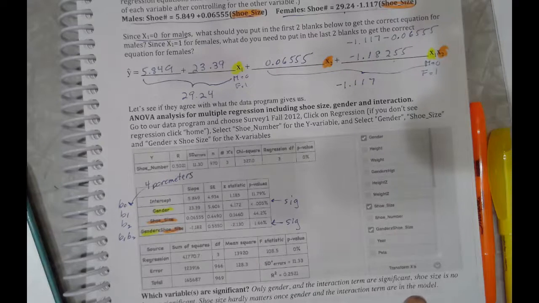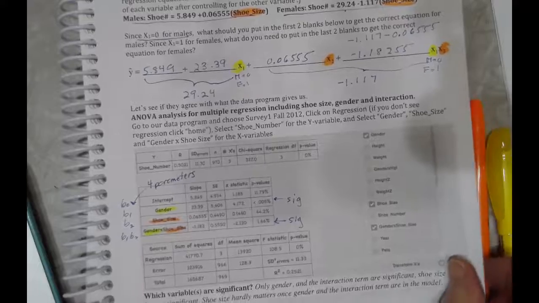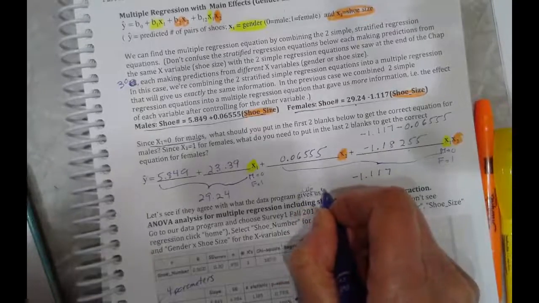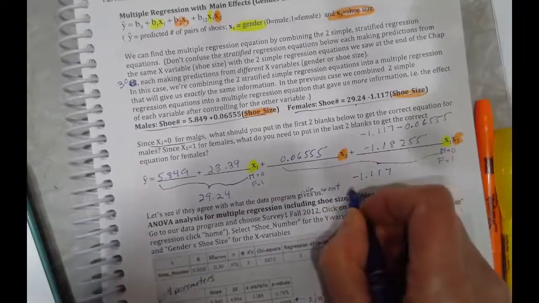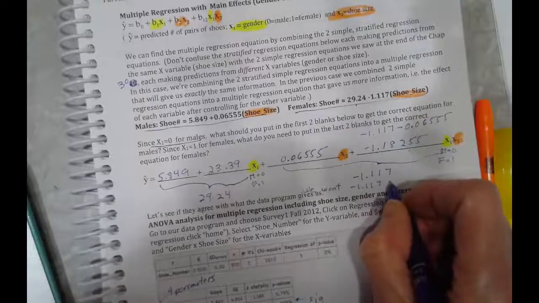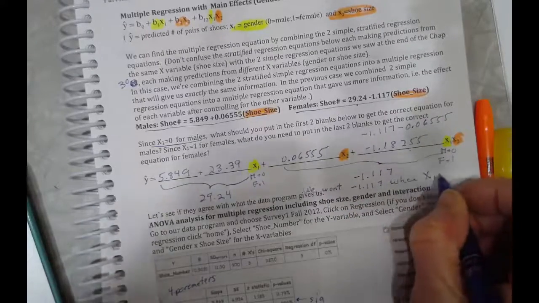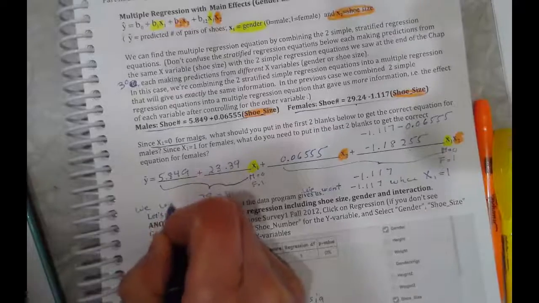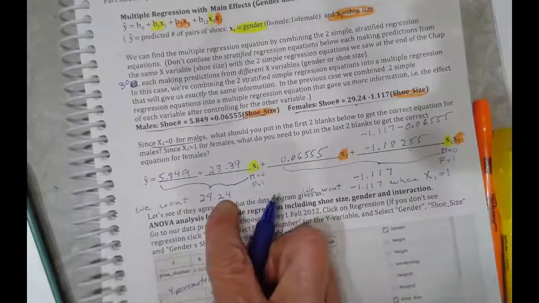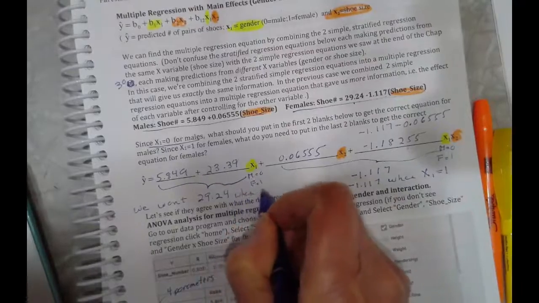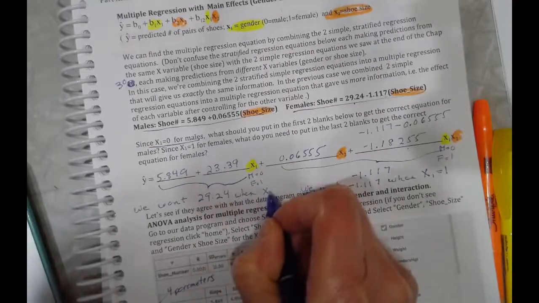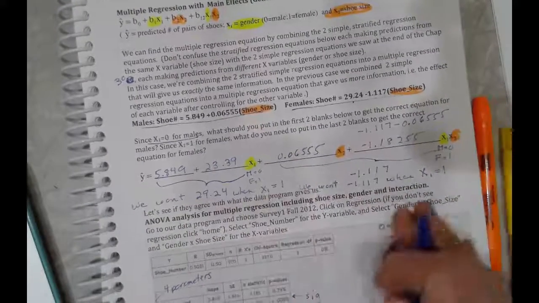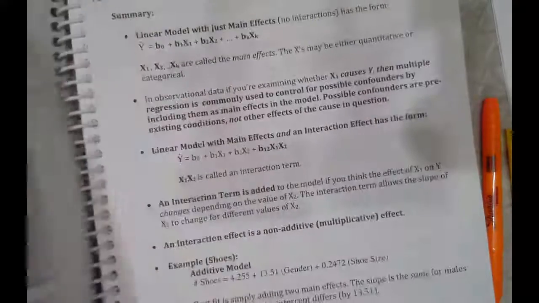All right. So just to make it clear, what we should say that we want, okay, so here, we want negative 1.117 when x1 is equal to 1. That's what I was doing here. And here we wanted 29.24 when x1 is equal to 1. All right, so that's how we got this. And you'll have homework similar to this. So let's turn the page.